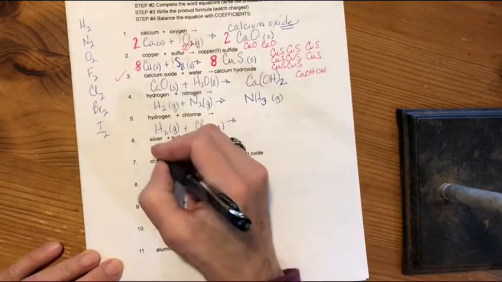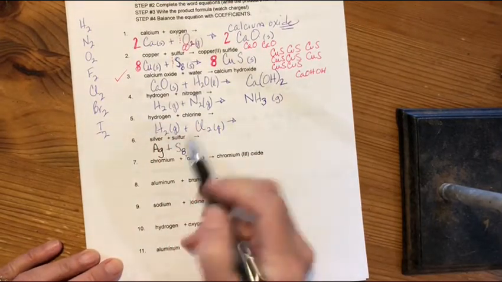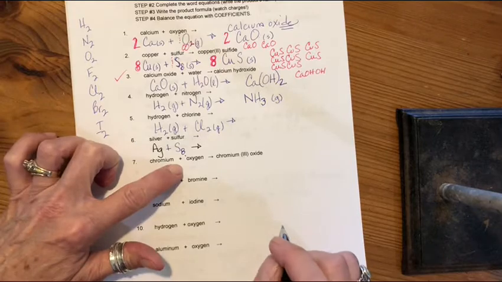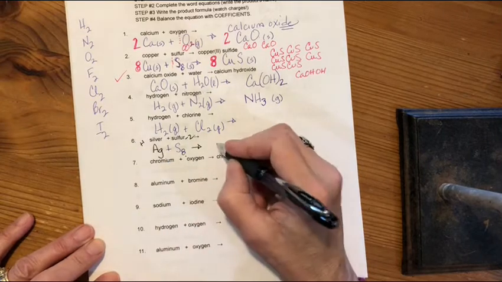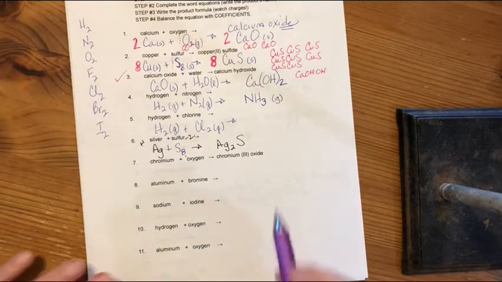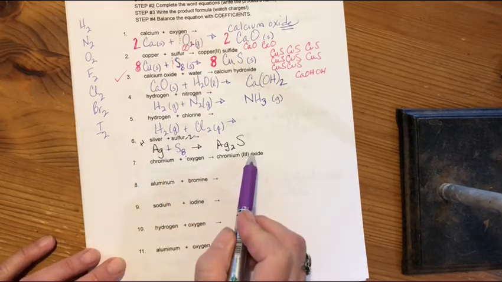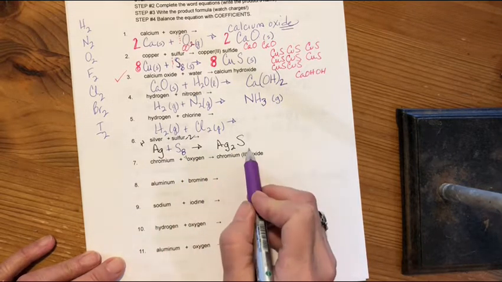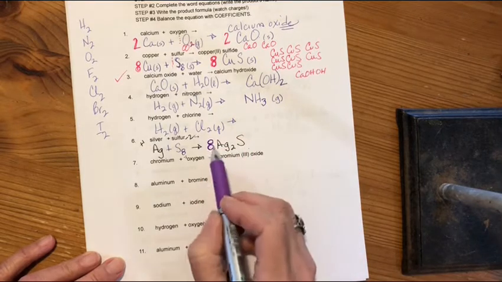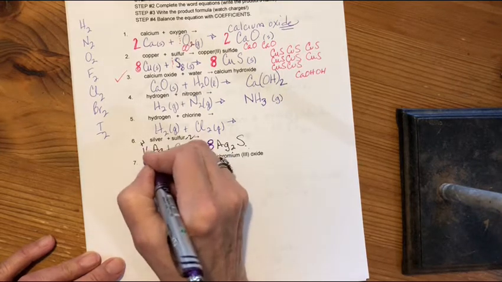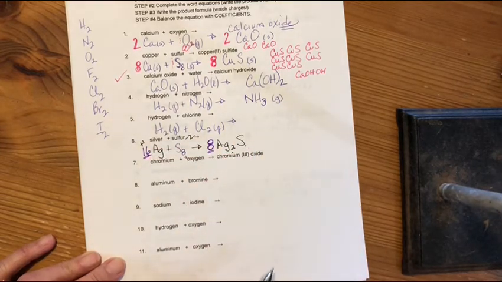And number 6, silver, as you know, is Ag, and I already told you that sulfur runs around in groups of 8. Silver always has a +1 charge, sulfur is always a -2. So when they go together to form a compound, you're going to need 2 silvers for every 1 sulfur. And then the next part to this, of course, is to make sure we have the same number of each element on both sides. 1 and 2 is obviously not correct, and neither is the 8 and 1. So let's start with sulfur. So now I've got 8 times 1 sulfur, and then I have 8 times 2, which makes 16 silvers. So those are the coefficients you would need.